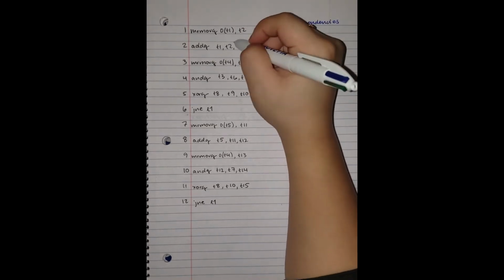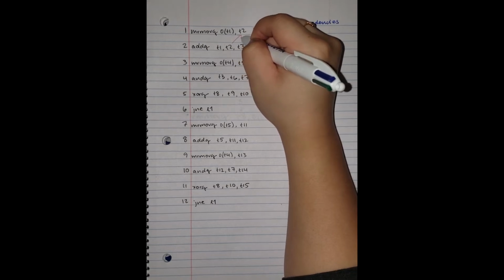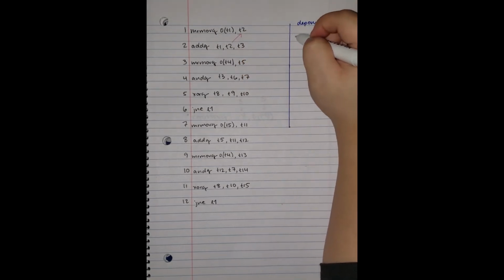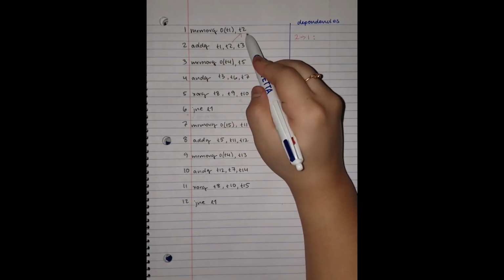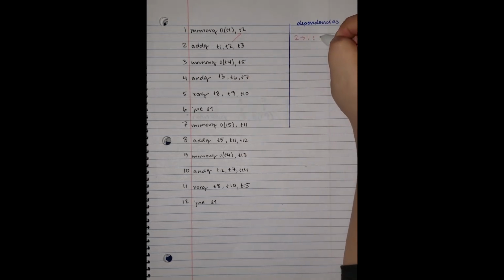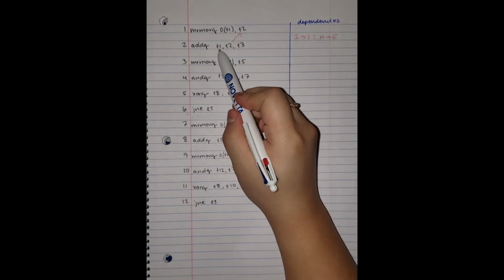So I've gone ahead and jumped into instruction number 2, but I will come back to instruction 1 and mark it as independent. The first instruction of a set of instructions will be independent of itself, so you can always mark it as independent. So the second instruction, that T2 value depends on the T2 value computed during the memory stage of the first instruction. So on the right hand side under my dependencies list, I will write 2 depends on 1, and it's a memory to execute forwarding.